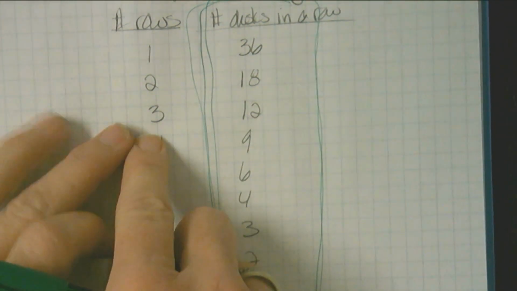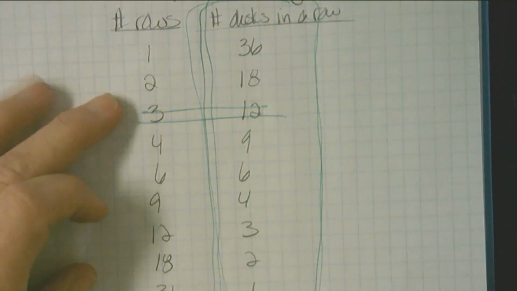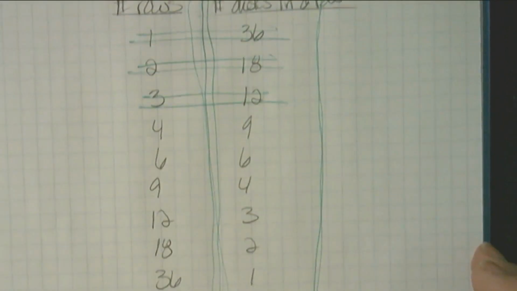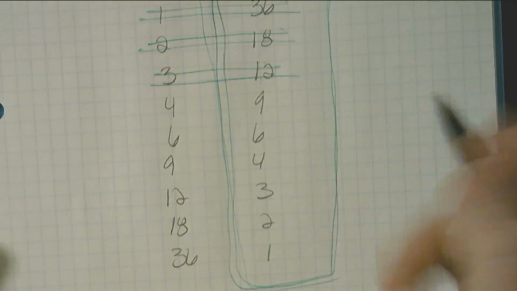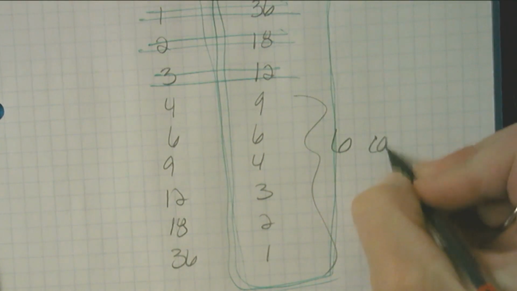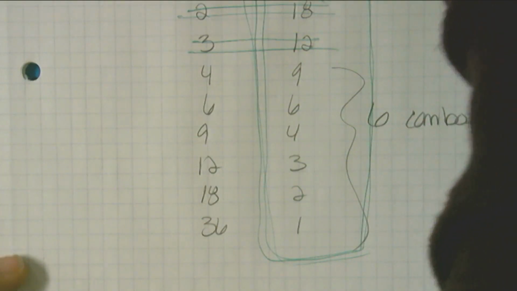So 3 rows, 12 desks in a row. What else? 2 and 18. What else? 1 and 36. So are those all the ones that don't meet it? All right, so how many possible combinations do we have, Patrick? We have 6 combos. What are my 6 combinations? So describe them for me, Patrick.